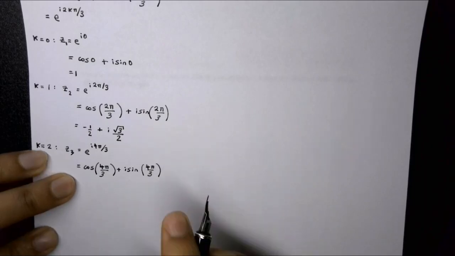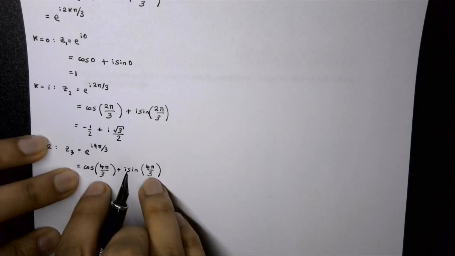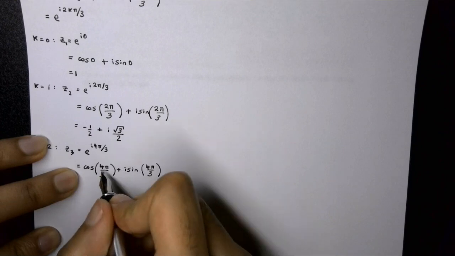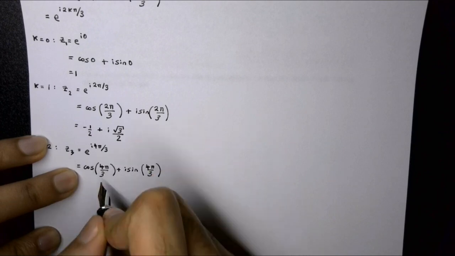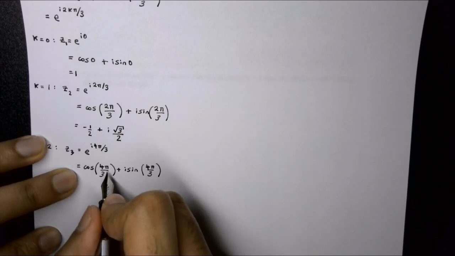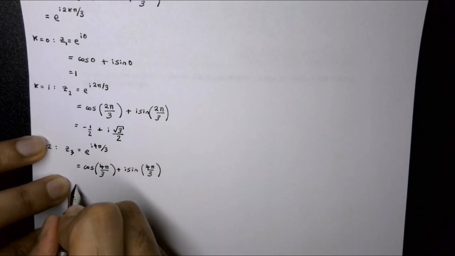Now typically, you can see over here, this argument is not in between minus π and π, because 4π/3 is clearly greater than π. So what we need to do in this situation is subtract off 2π.